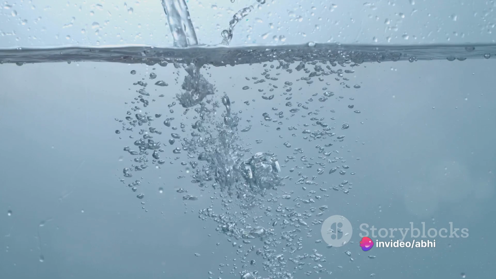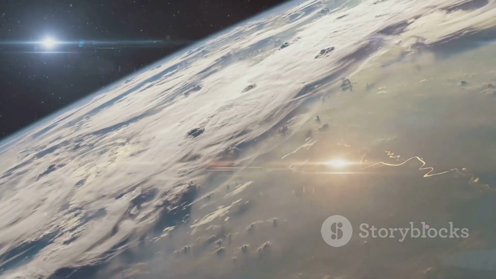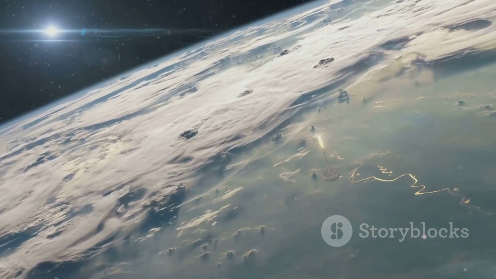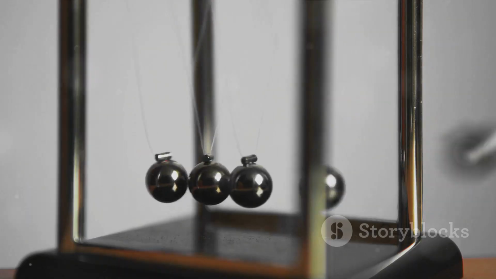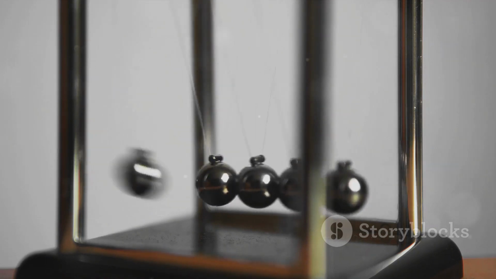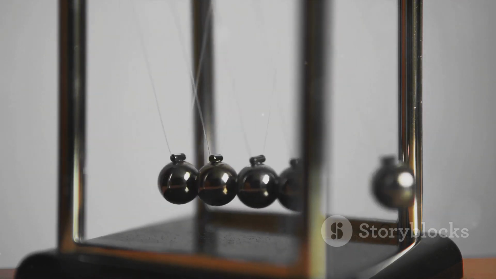Therefore, when you push a door open or observe a car accelerating down a road, bear in mind Newton's 3rd law. It's not just a principle of physics, it's a fundamental reality of our universe. Newton's 3rd law maintains our world as we know it in perfect equilibrium, and it's evidence that even in the presence of forces, there's always an equal and opposite reaction.